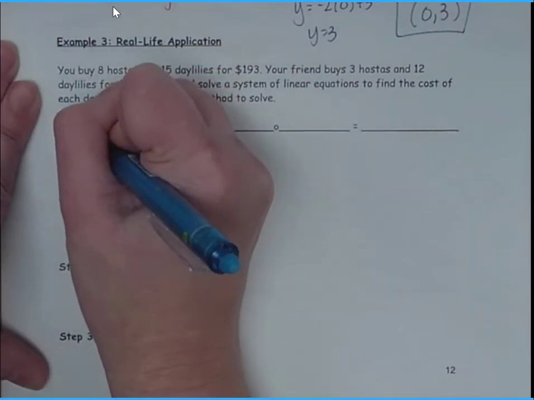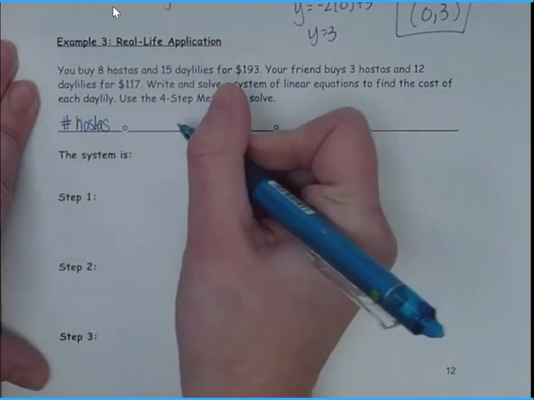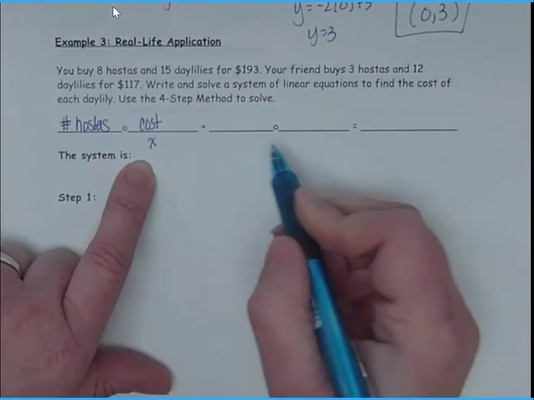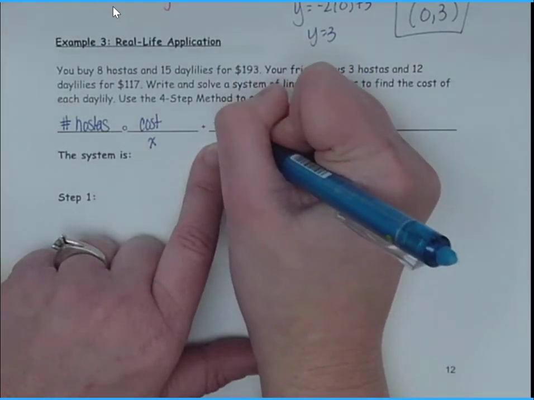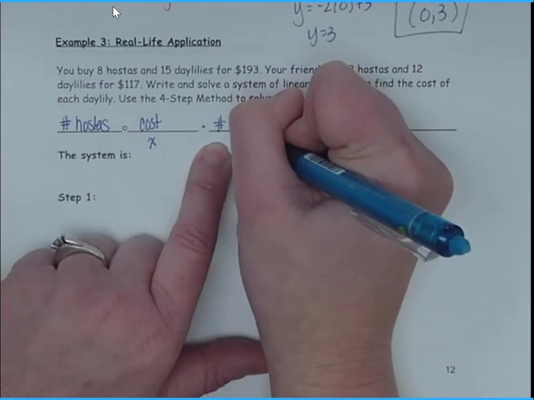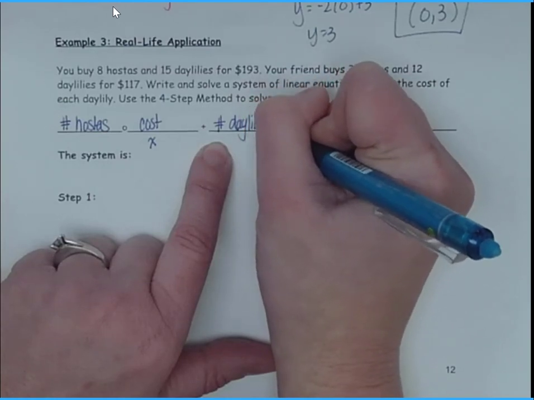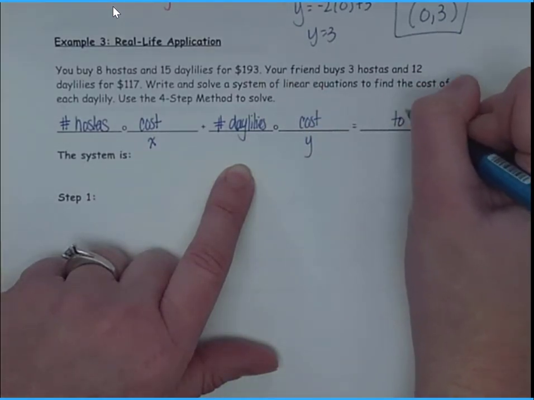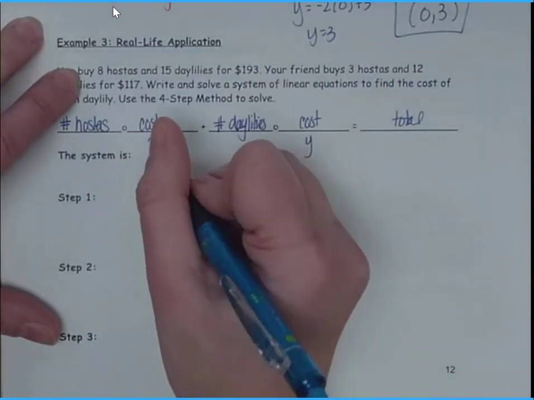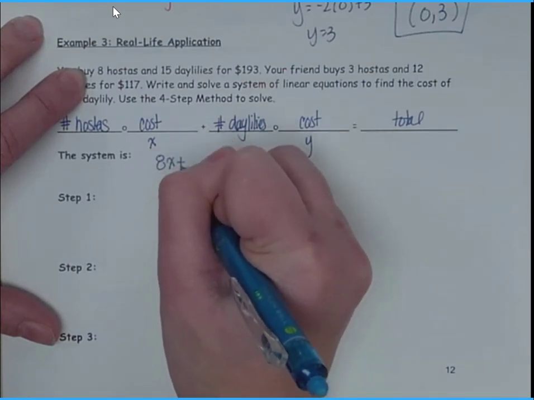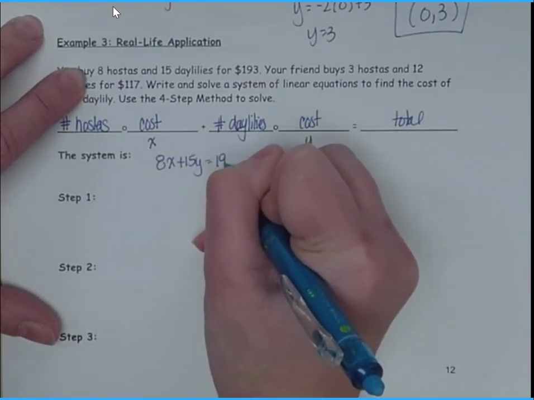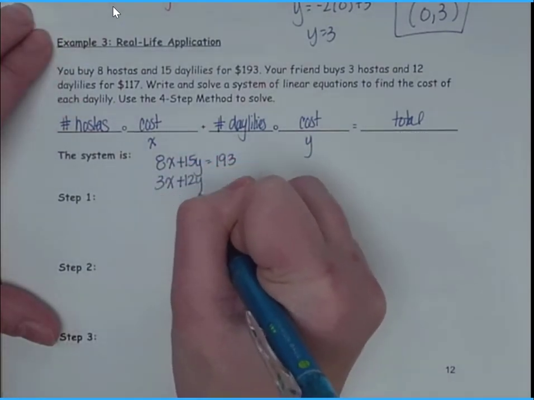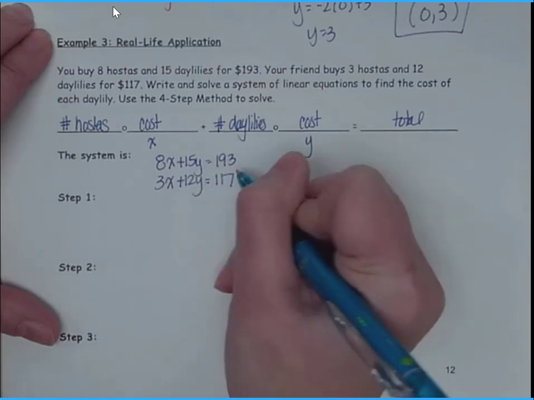So we're going to have the number of hostas times the cost, which is our x value, plus the number of daylilies. Oh, those are so pretty. I love them. Times the cost, which is going to be our y. And then that's going to give us our total. So our system of equations: 8x plus 15y equals 193. 3x plus 12y equals 117.